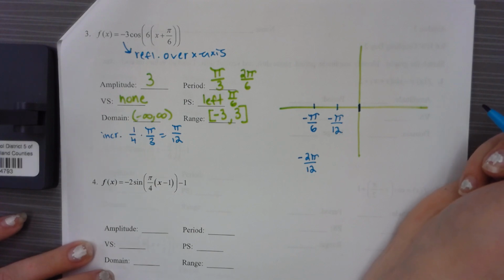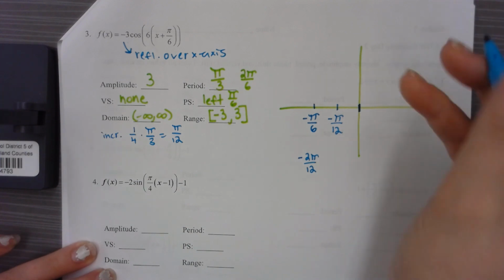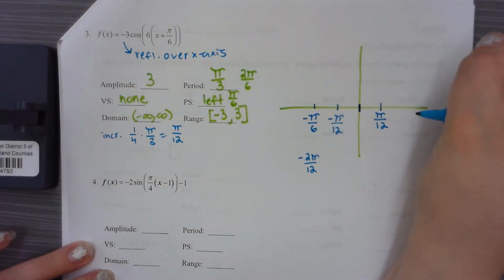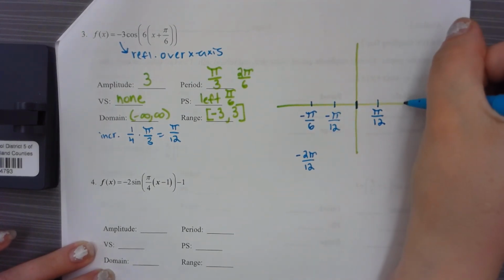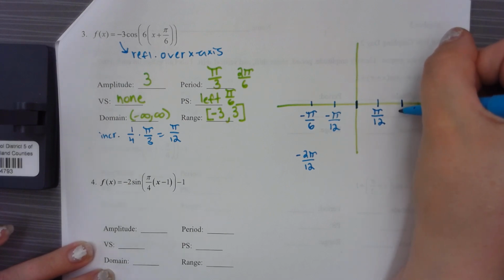Okay. So that gives us 1, 2 increments. So then we have to add another pi over 12, right? So it's a positive pi over 12. And then I have 1, 2, 3 increments. I need to add one more. So what is that going to be? Yeah, 2 pi over 12, which is pi over 6.